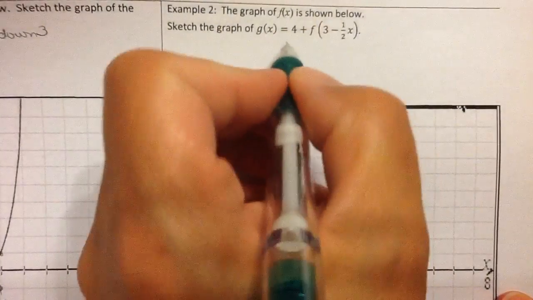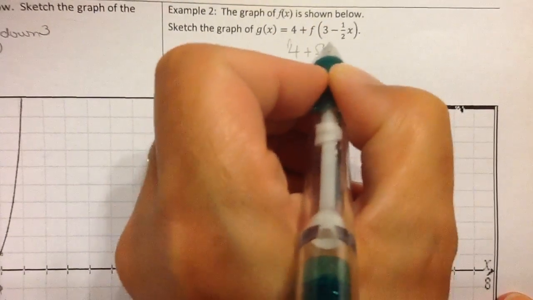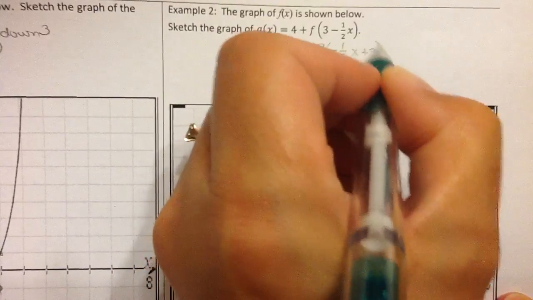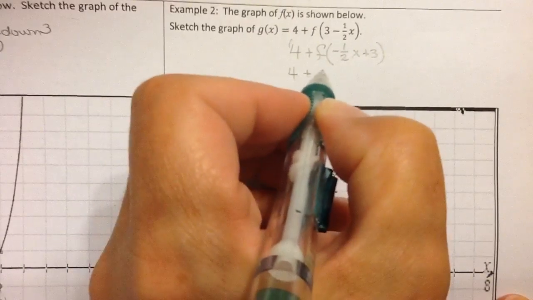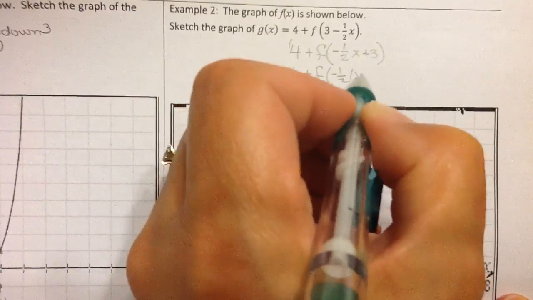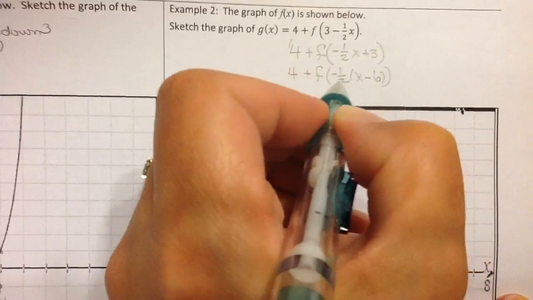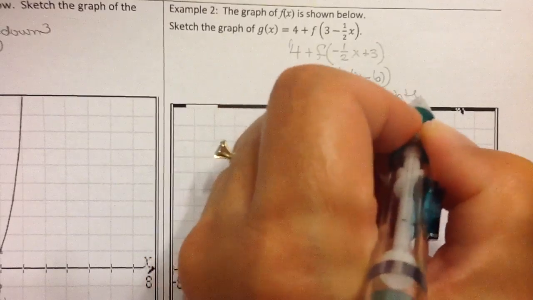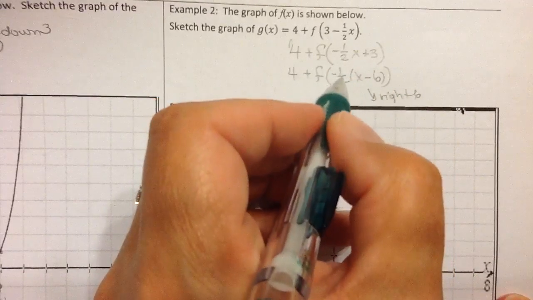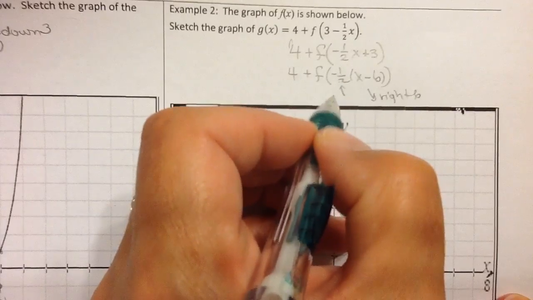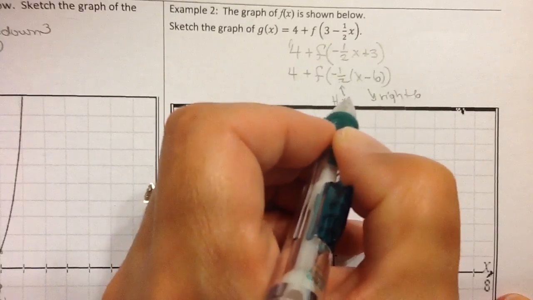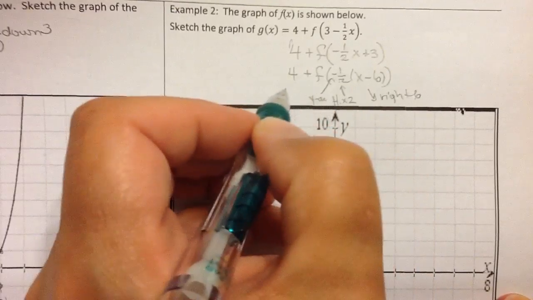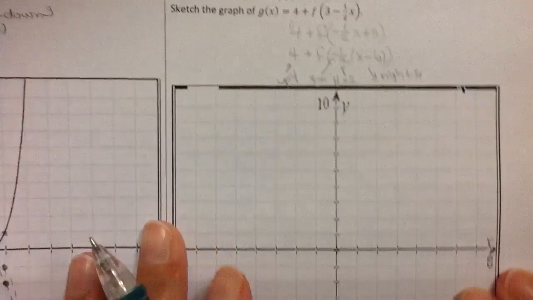Okay, on this last one, I have to do some rewriting. So if I switch the x's and the 3 around, so -1/2 x plus 3, and then I factor out the -1/2, I need a -6 here because half of 6 is 3. So I'm going to move right 6. I'm going to take the reciprocal of what's in front of the x, so a horizontal stretch by a factor of 2. The negative is going to reflect it over the y-axis, and then move it up 4.